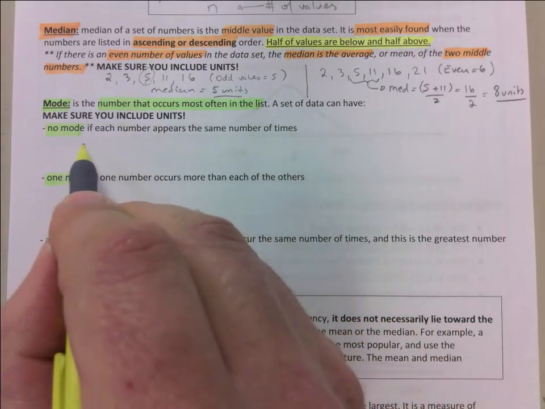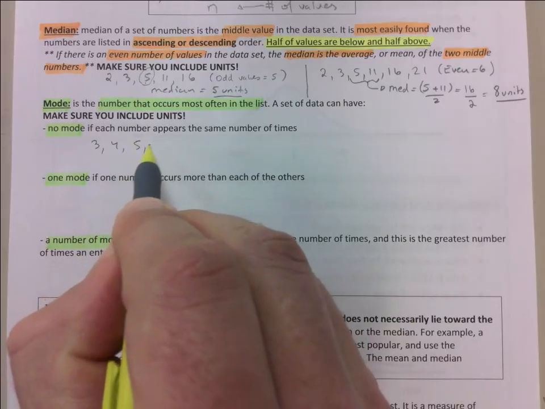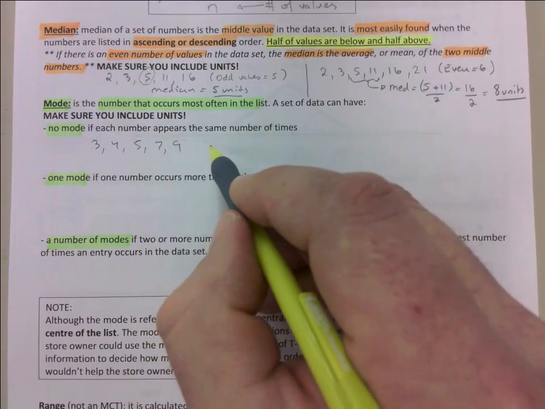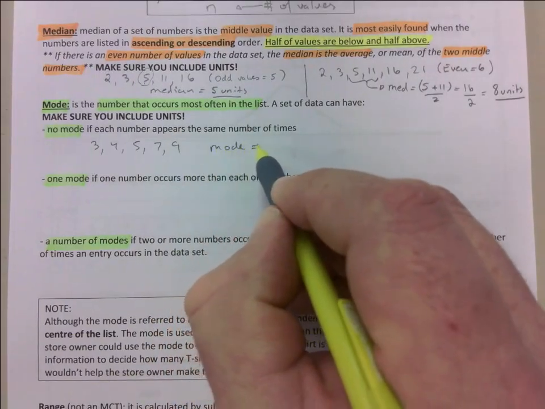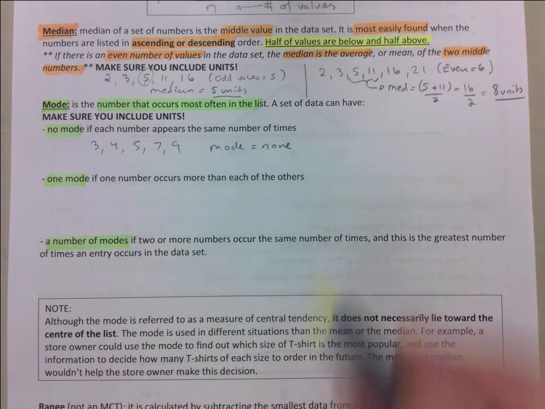So I'll give you an example here. 3, 4, 5, 7, 9. Okay? Mode, none. Don't say 0, because if you say mode is 0, you're telling me that 0 is the most popular number. You just say none.